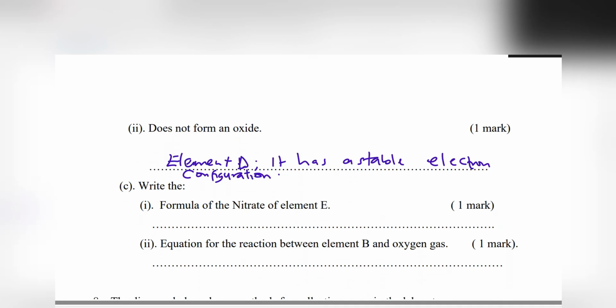C, write the formula of the nitrate of E. E is in atomic number 19 with an electron arrangement of 2, 8, 8, 1. So it has a valency of 1, and a nitrate ion has a valency of 1, and therefore we are going to have E, NO3.